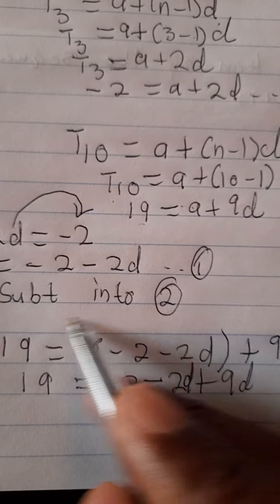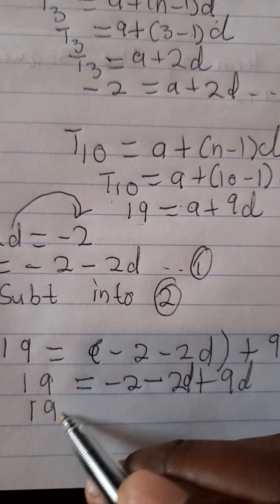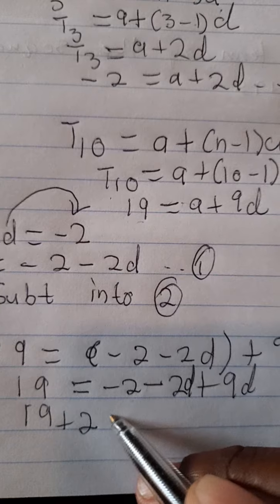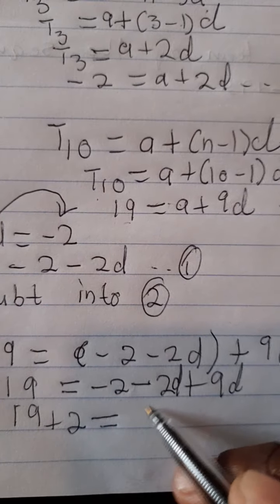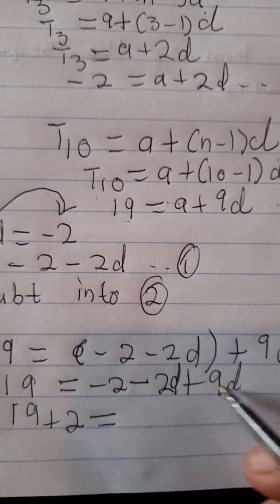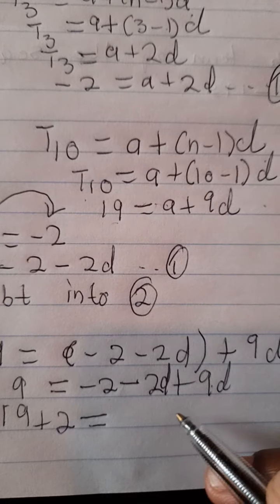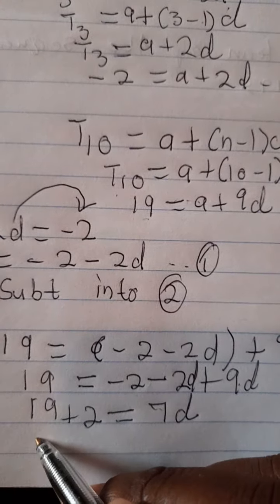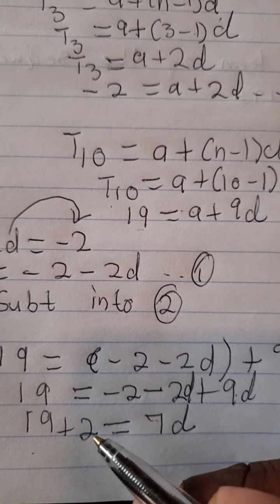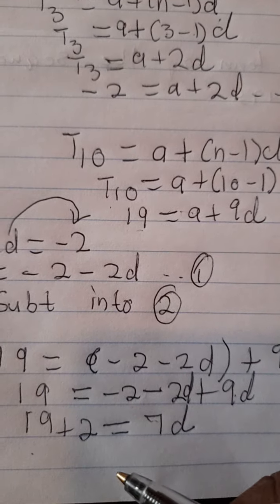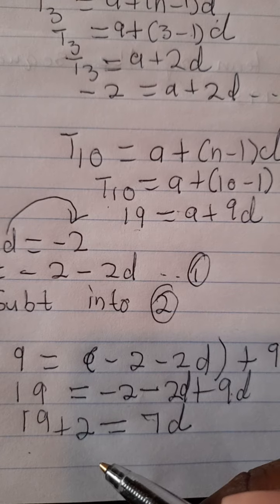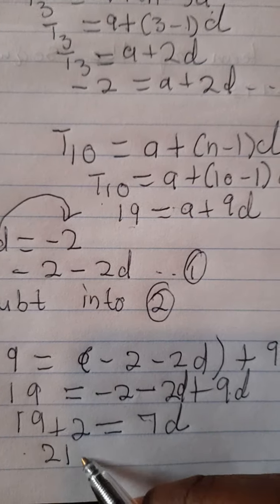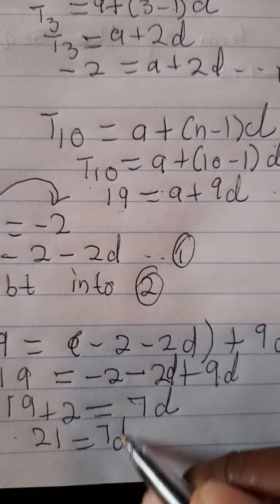We shall take the -2 to the other side, change its sign, so it will be 19 plus 2. Then -2d plus 9d is the same as 9 minus 2, which is 7d. Remember to know how to work with your integers there. 19 plus 2 is 21. So we are left with 21 equals 7d.